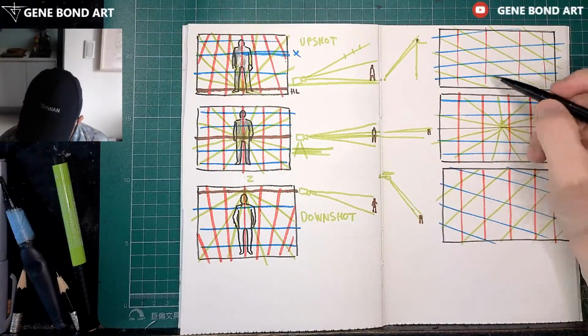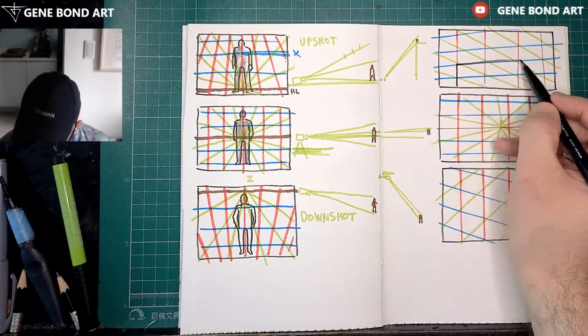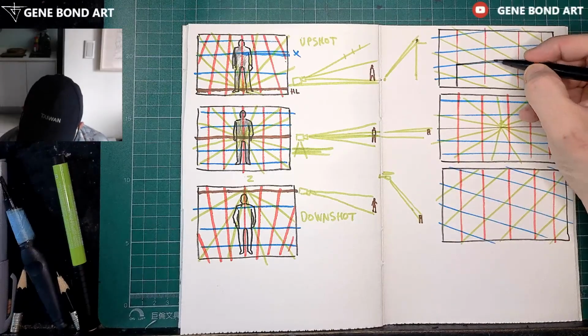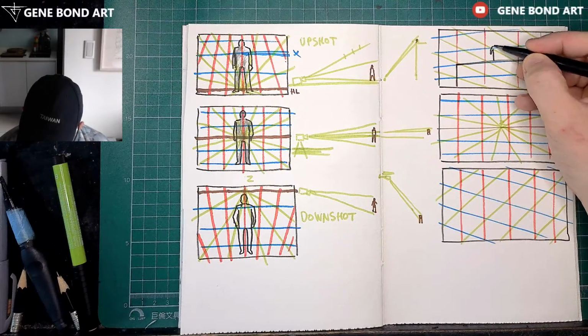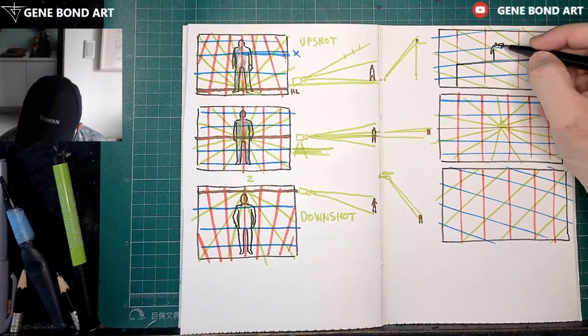All about is just make sure they're parallel. So like I say, okay, here is the edge of a building. So we have some guy kind of standing here. Let's see.